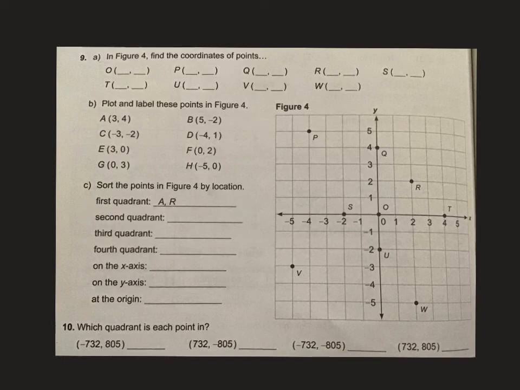So once you finish plotting everything, you're going to be looking to see what is in this quadrant, but realize that doesn't mean it's on the line, okay? So it's not including T and O and Q. It's including all of the other things.